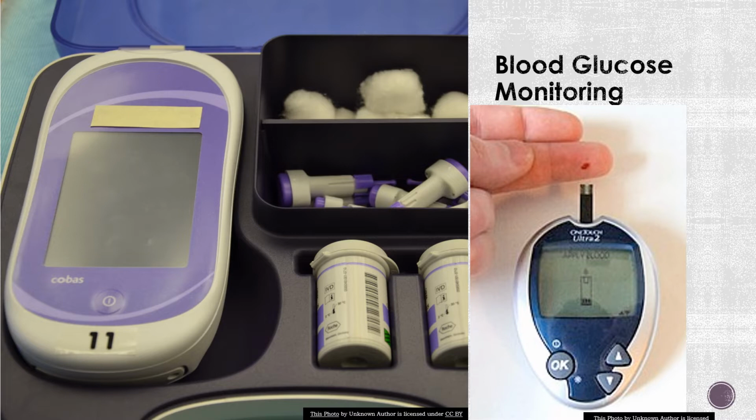Just please be aware that without the AccuCheck certification, you will not be able to monitor diabetic patients in clinical practice. Once you get certified, your clinical instructor will provide you with a glucometer barcode. That way you would be able to use the glucometers in the clinical area.